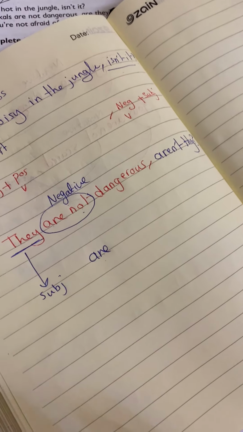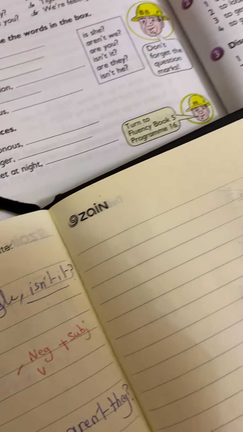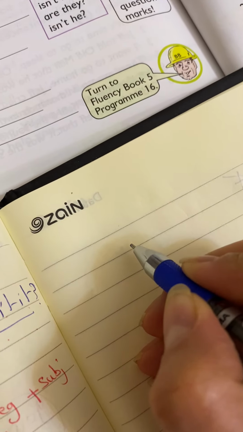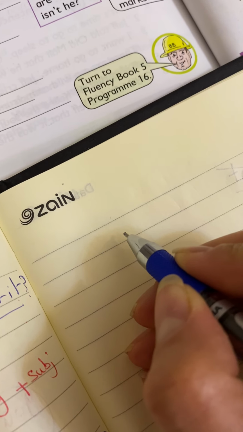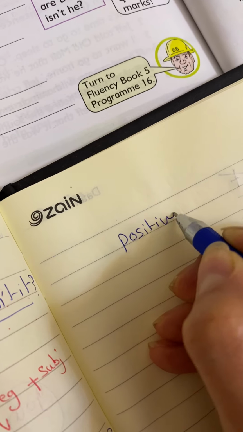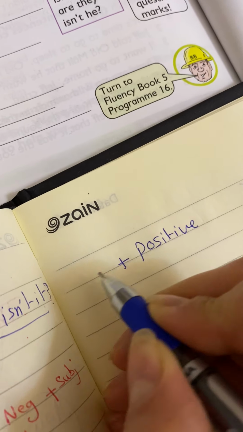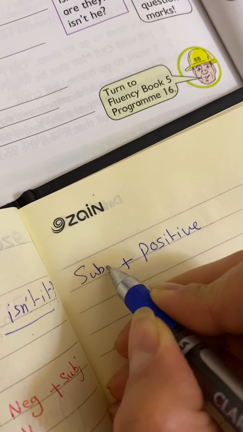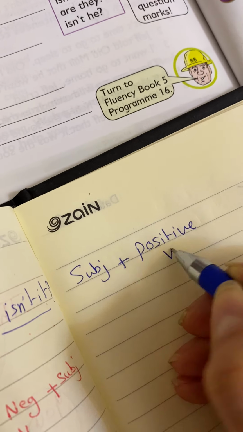Okay, so this is our rule today, or this is our lesson today. When the sentence is positive, first we have a subject, then we have a positive verb.